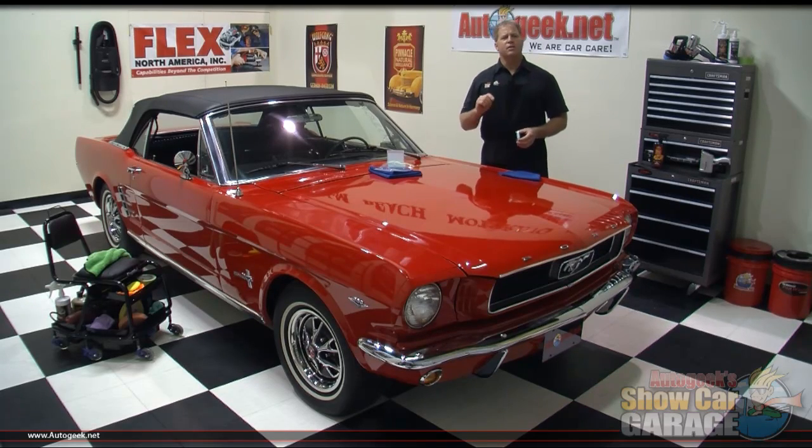Clay comes in different grades. The 4 primary grades are ultrafine, fine, medium, and aggressive. The aggressive clays are for the most part used by professionals in the body shop and the professional detailing industry. For most cars and most people, we can use what's called a fine grade, and that's what I have here.